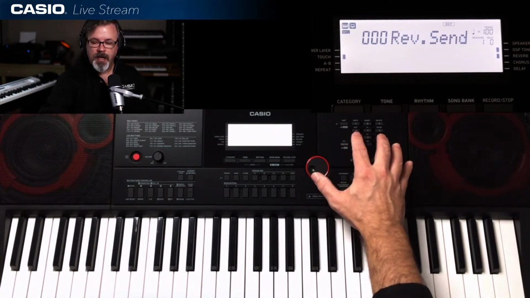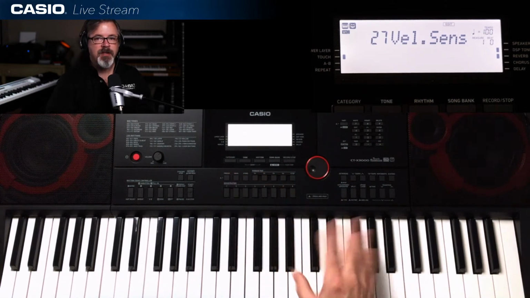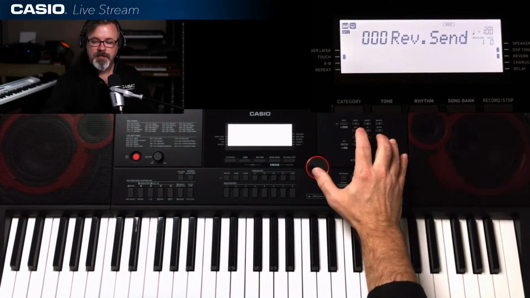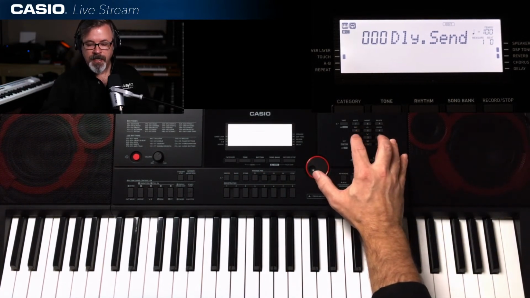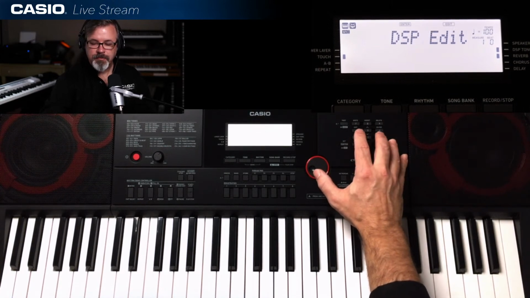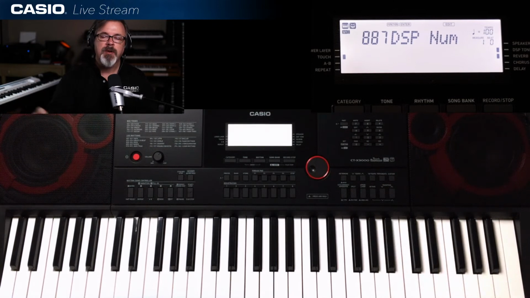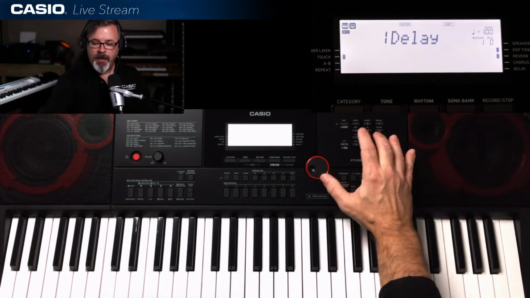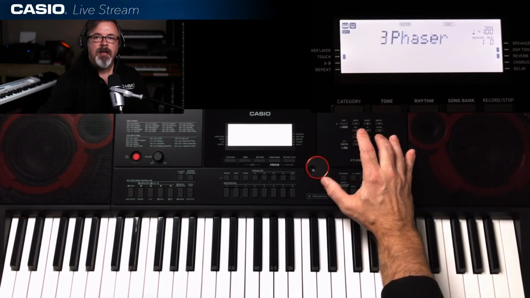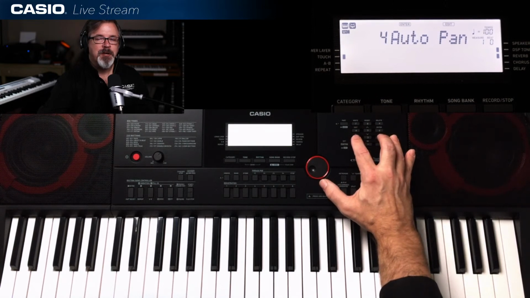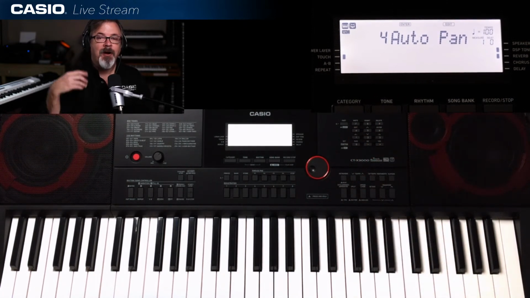And then you can get into the other. I changed the velocity sensitivity. Again, my personal preference. And then I didn't add the effects back in. But the DSP, we can get in and see I used DSP algorithm number 887. And that gave us delay, a pitch effect, a phaser, and a panner. So that's an awesome combination of things to have for synth sounds. So very slick.